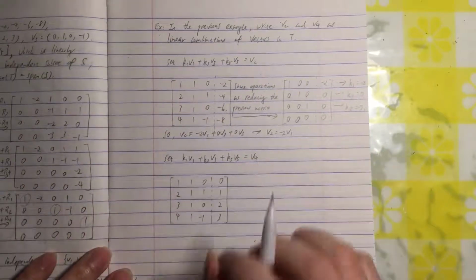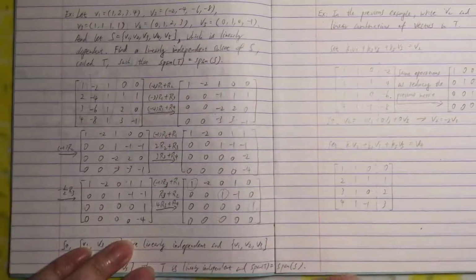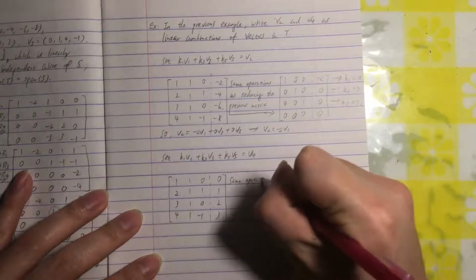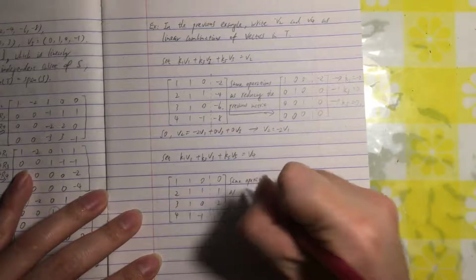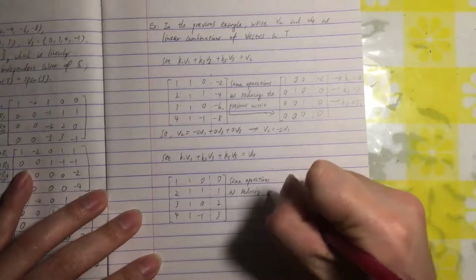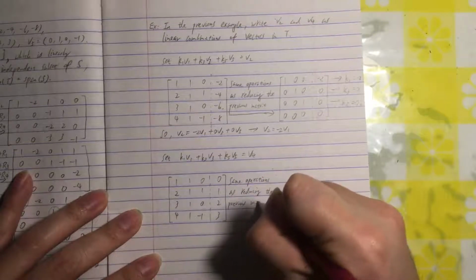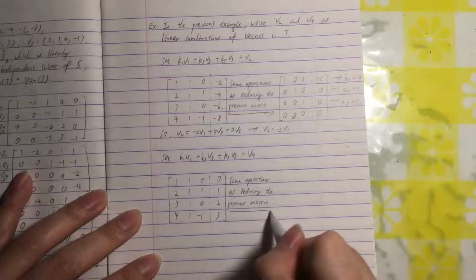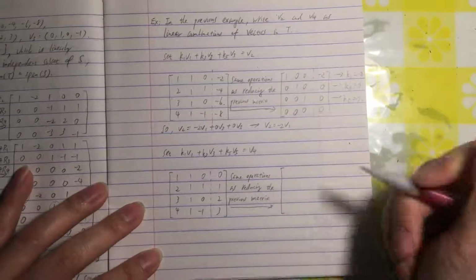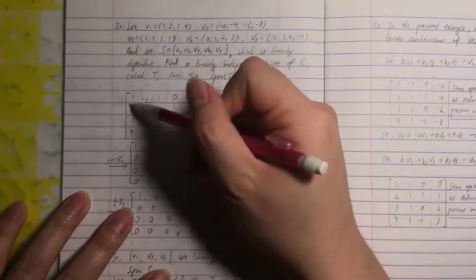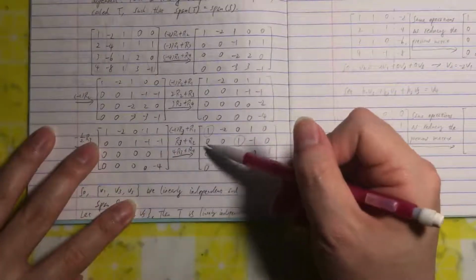Next, we perform exactly the same operation as we reduced the previous matrix. In this matrix, the first column matches the first column in the previous matrix, 1, 2, 3, 4. If we perform exactly the same operations, eventually the first column becomes 1, 0, 0, 0.